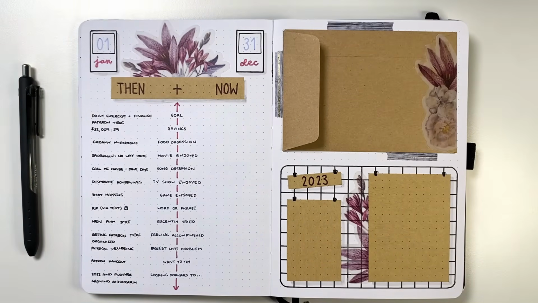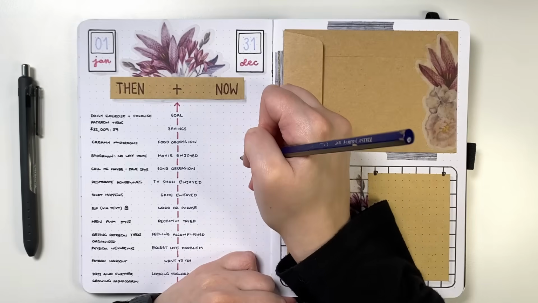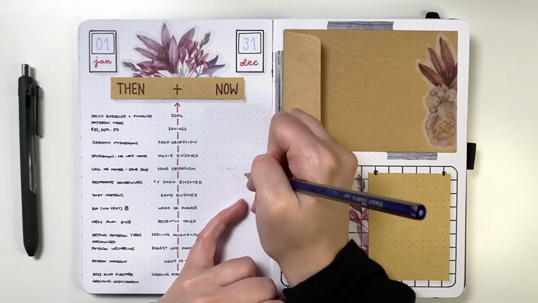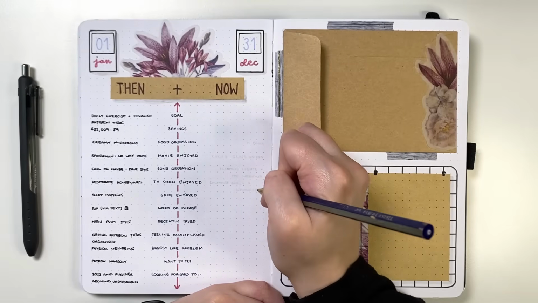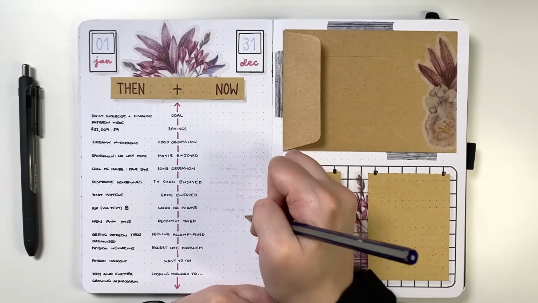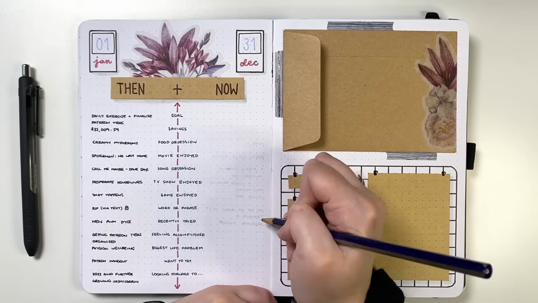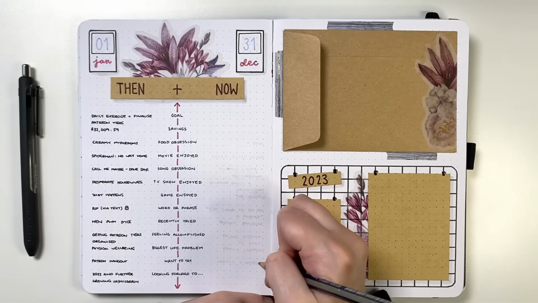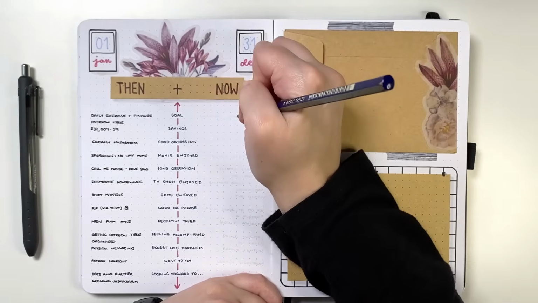You can see that the prompts on this one are very much similar to the ones that I have for my 2023 version of the layout. There are a couple of differences, a couple of extra prompts in the 2023 version, but I still like having the snapshot of the start and end for each year, even if the end of one year and the start of the next is pretty much the same.